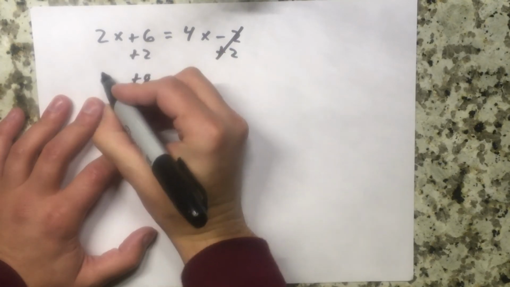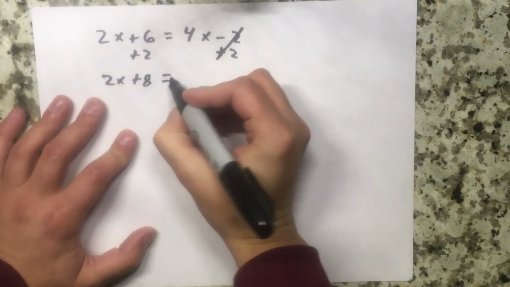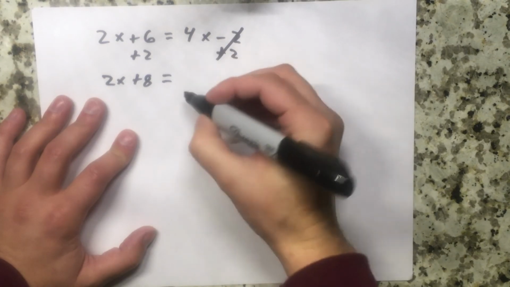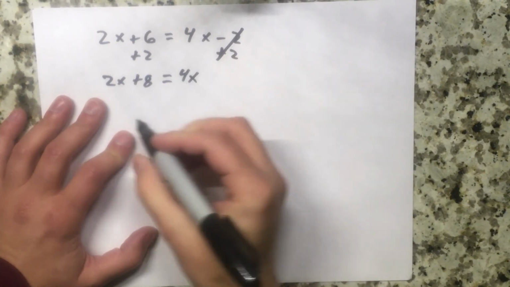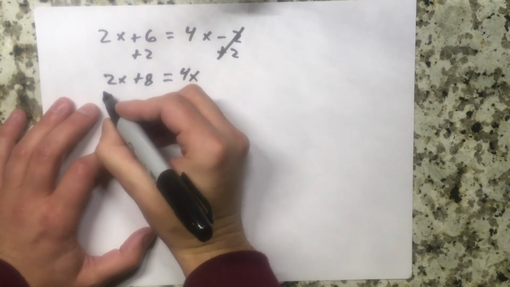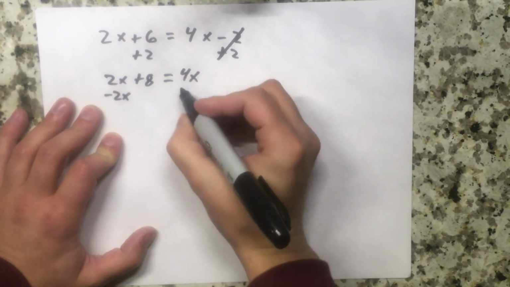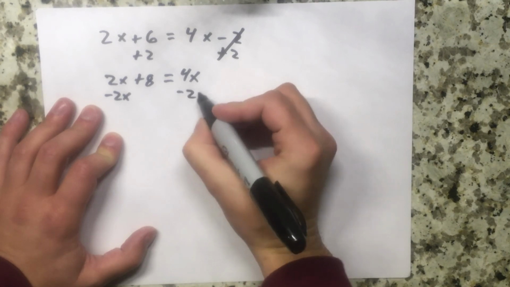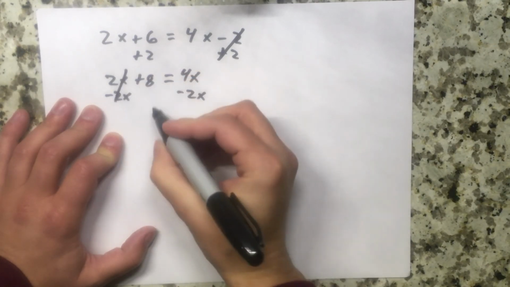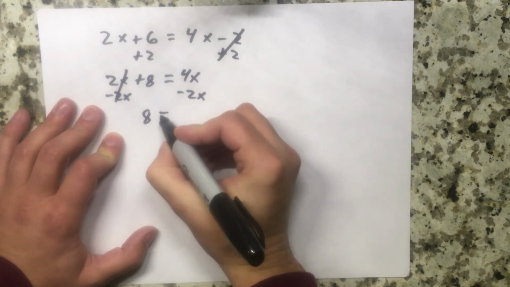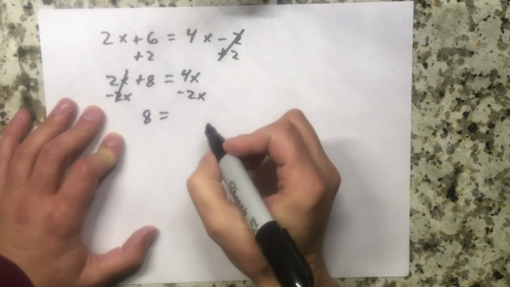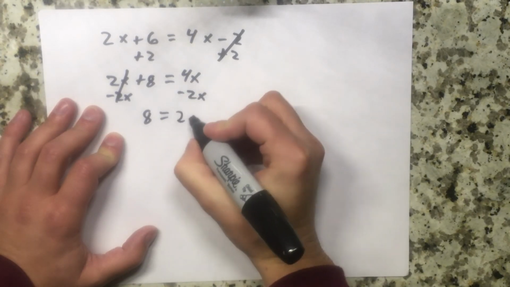And we still have our 2x over here. And on the right side, we're left with just 4x. Now we're going to take our 2x, subtract 2x to cancel that side out. Minus 2x over here. This cancels out. We're left with 8 equals 4x minus 2x. It's going to leave us with 2x.